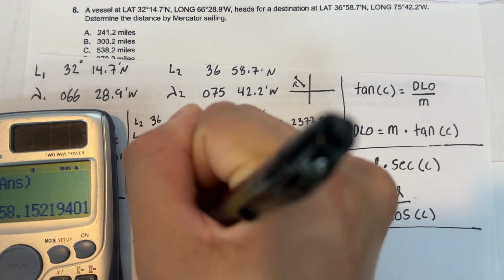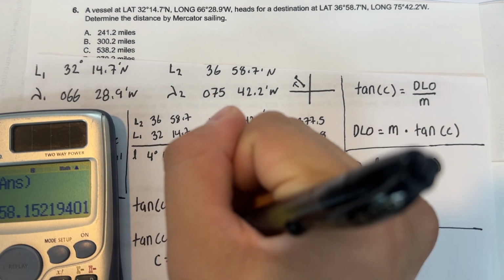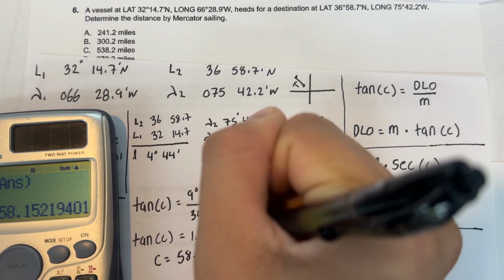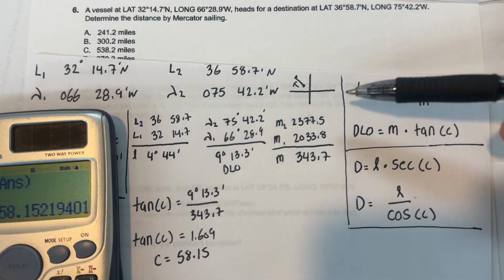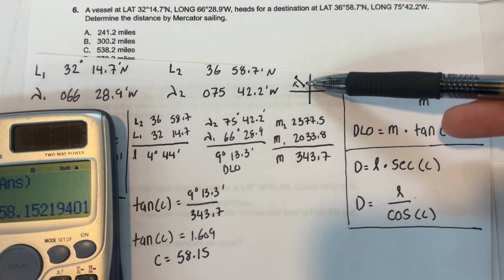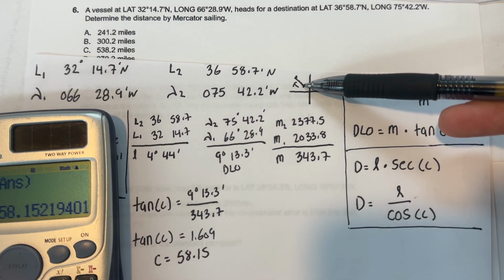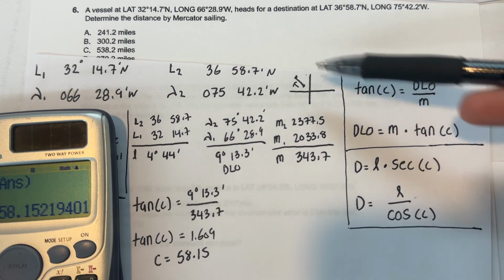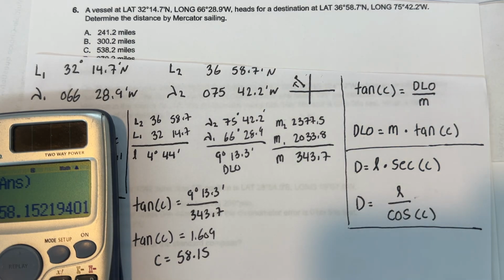So our C equals 58.15. You'll notice that next to our lat 2, longitude 2, I've written that we are starting in the northwest and we're getting further north and further west. So what that means is we're in the northwest quadrant.